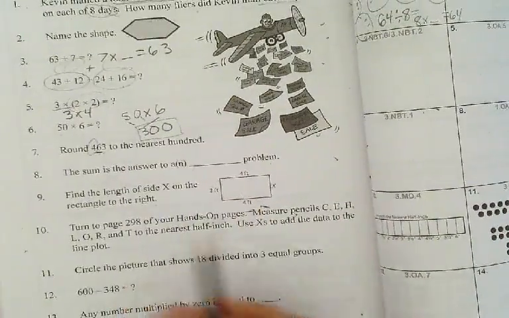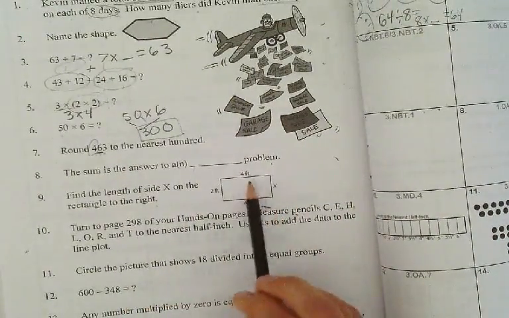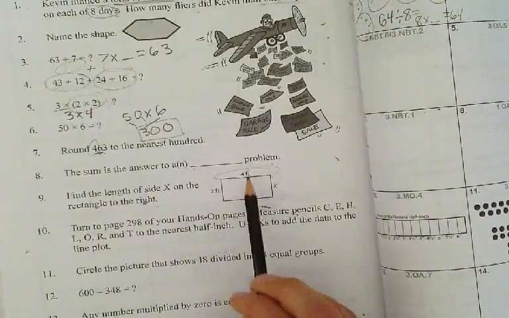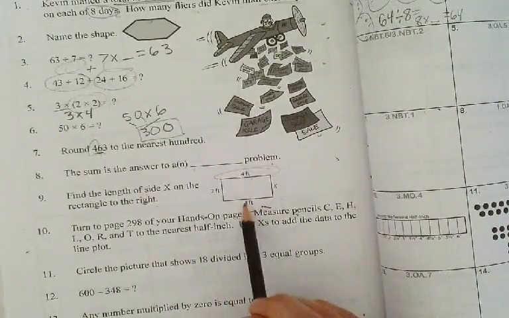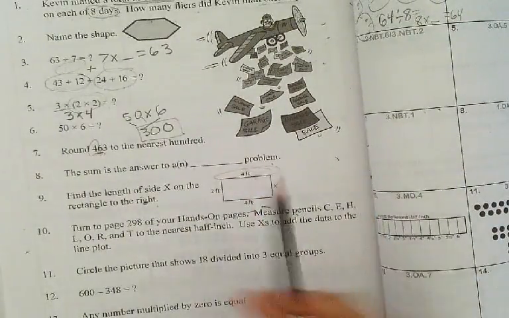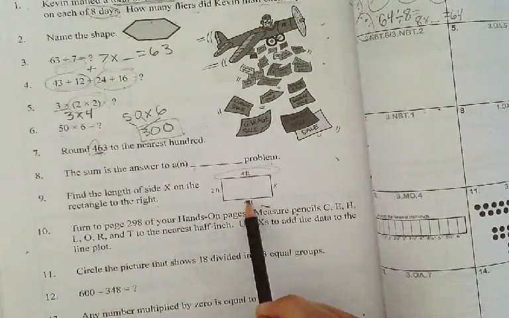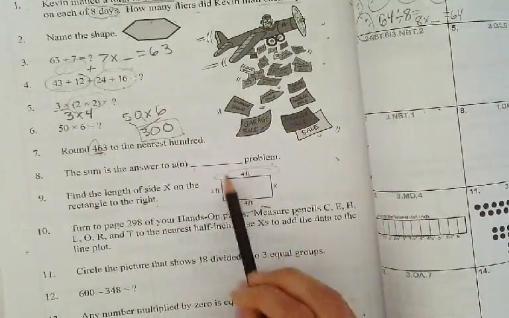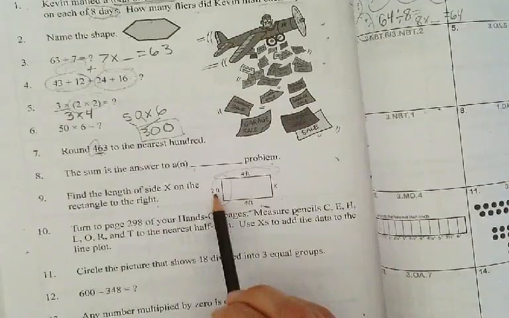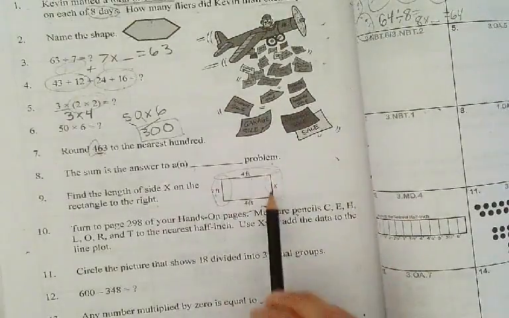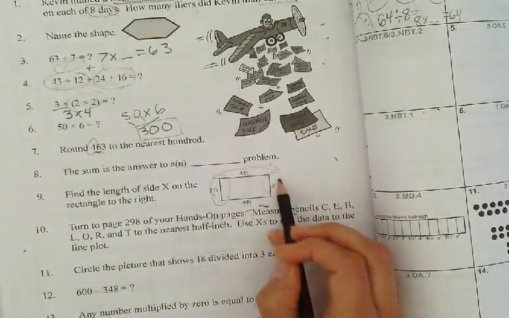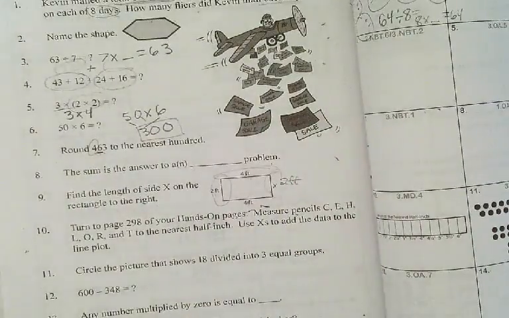So if I'm looking at my rectangle, I notice that I have 4 feet for a length, and 4 feet, or if you want to call it the width, 4 feet here, 4 feet here, which leads me to believe that if this side is 2 feet, the side across from it should also be 2 feet.